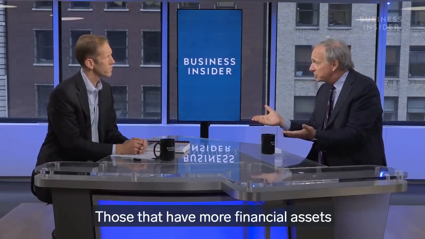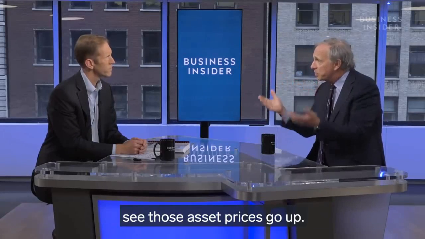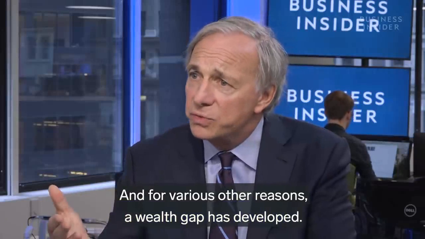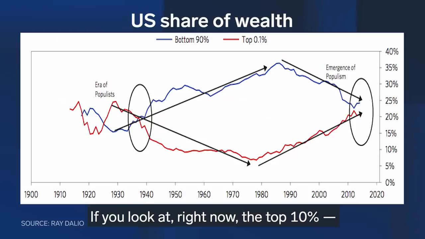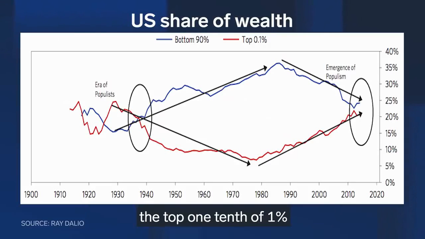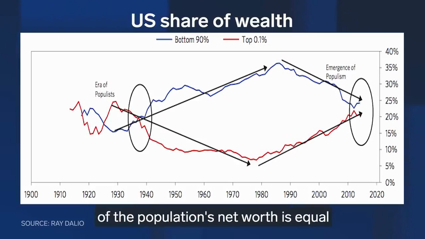Those who have more financial assets see those asset prices go up, and for various other reasons, a wealth gap has developed. If you look at right now, the top 1/10 of 1% of the population's net worth is about equal to the bottom 90% combined.